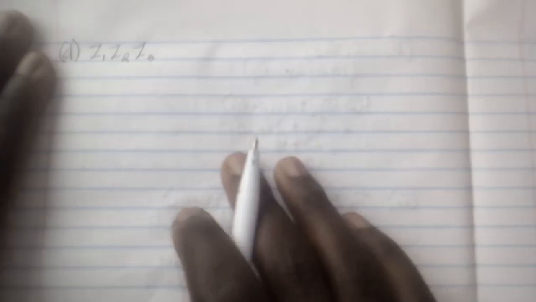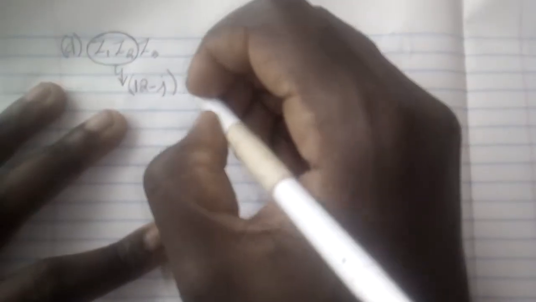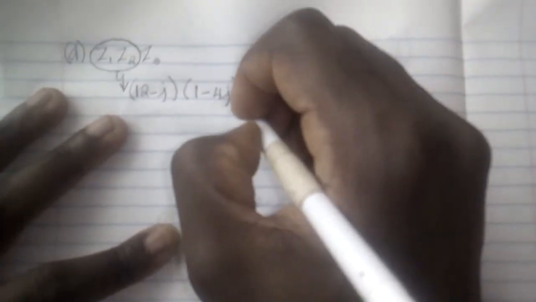Same thing, D is Z1 multiplied by Z2 multiplied by Z3. Z1 multiplied by Z2, we already know the answer. The answer is 12 minus J. Now we need to multiply it with Z3, which is 1 minus 4J.